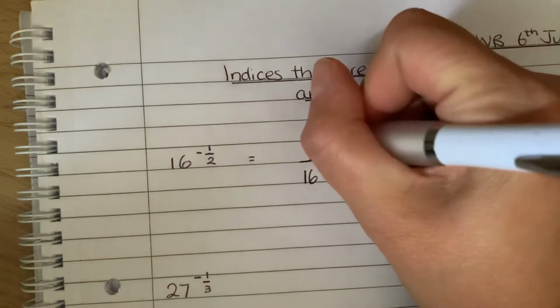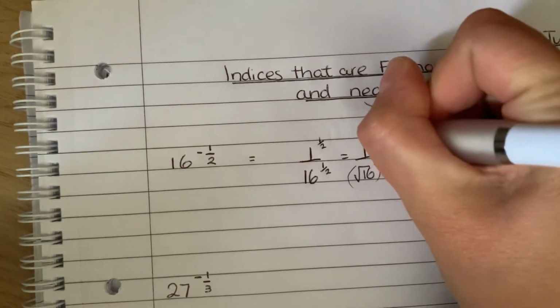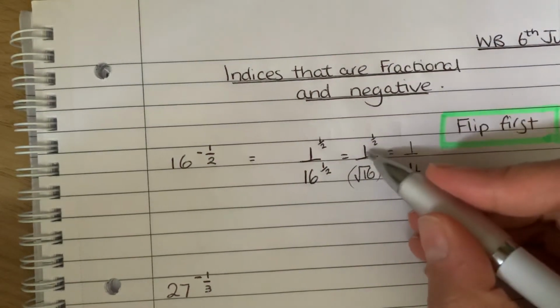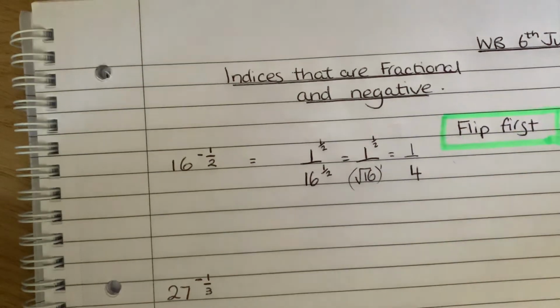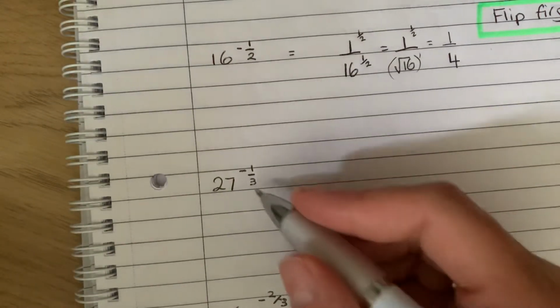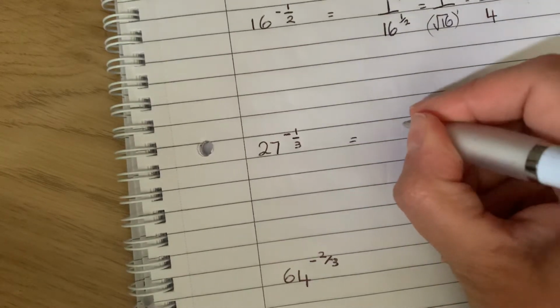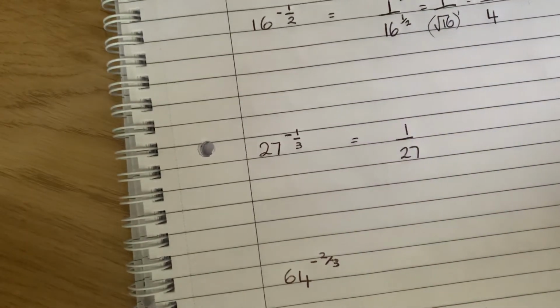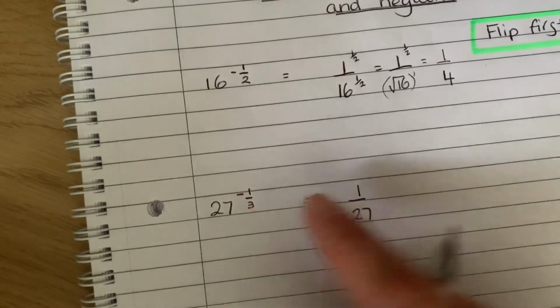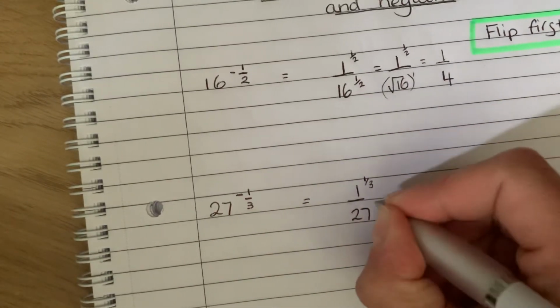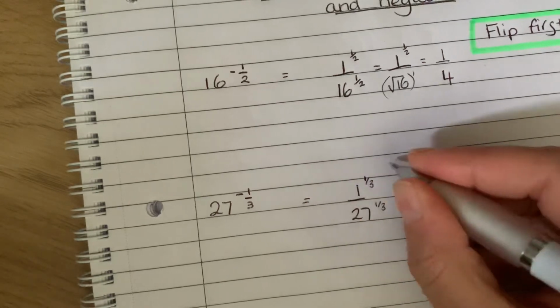Remember, 1 to the power anything is always 1. So for this one, flip the 27 and make the power positive. 1 to the power anything is 1.